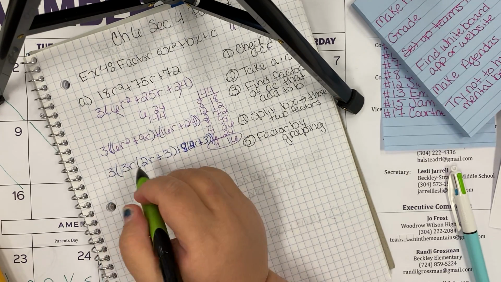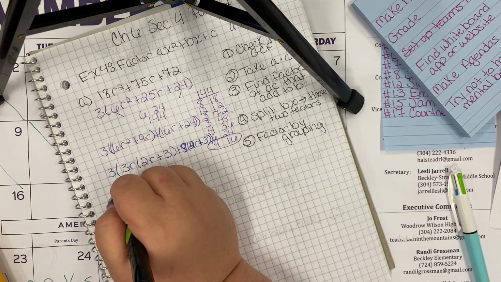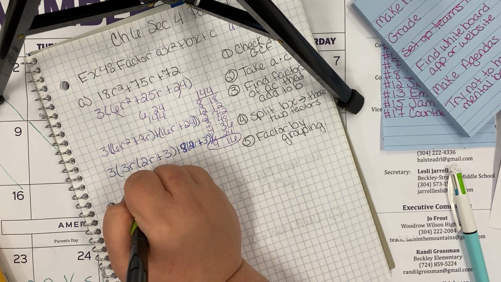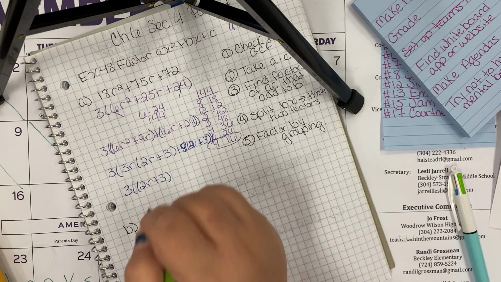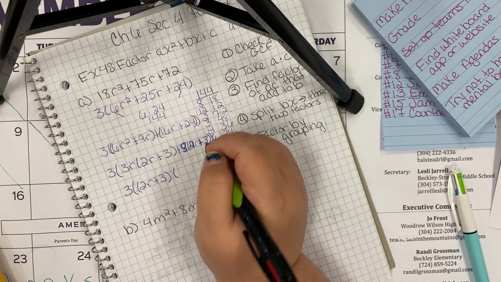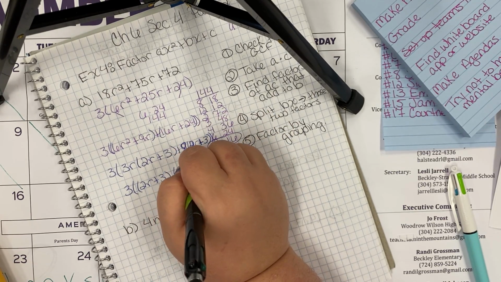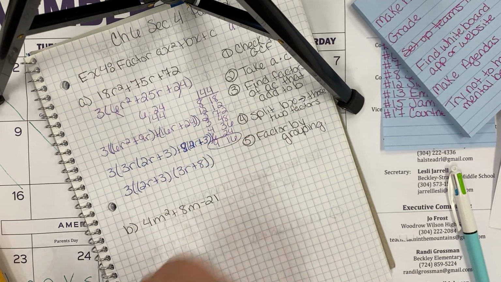So then, parentheses are the same. 3 is going to hang on the outside. We have that 2r plus 3. I'm factoring that out. And then we have what's left, which is 3r plus 8.